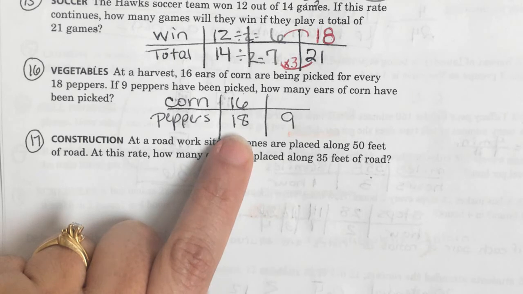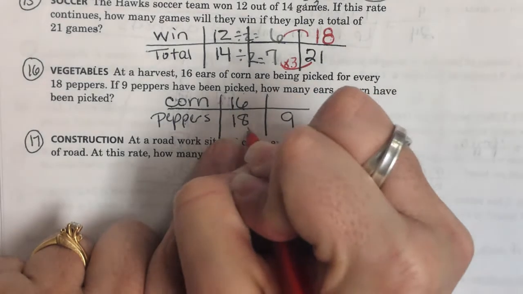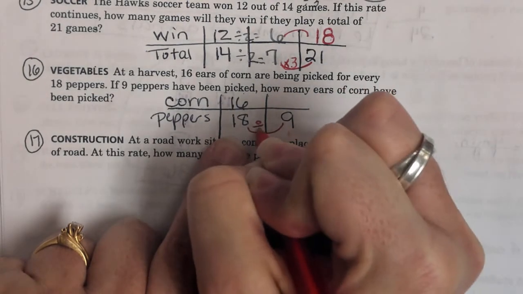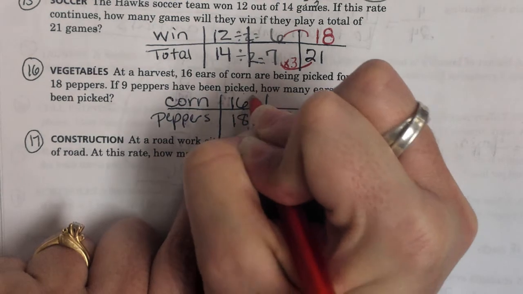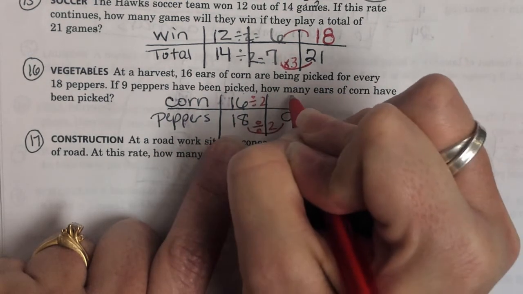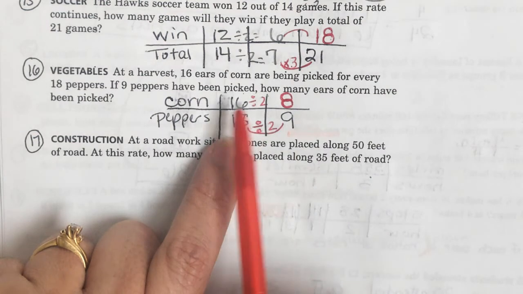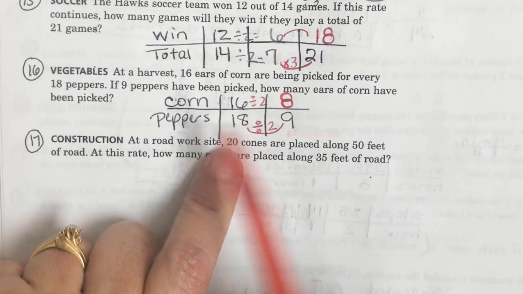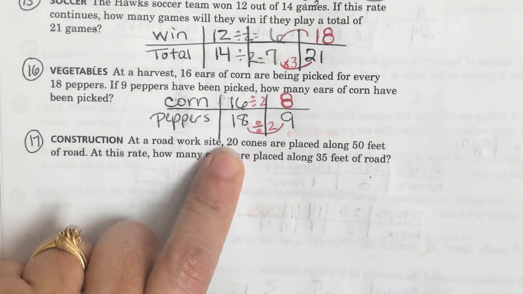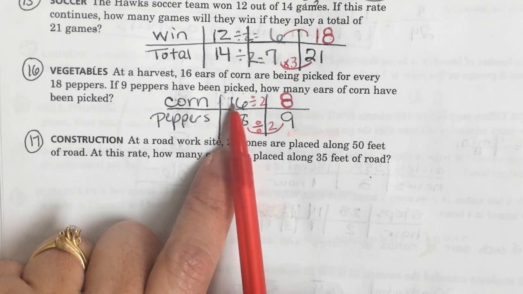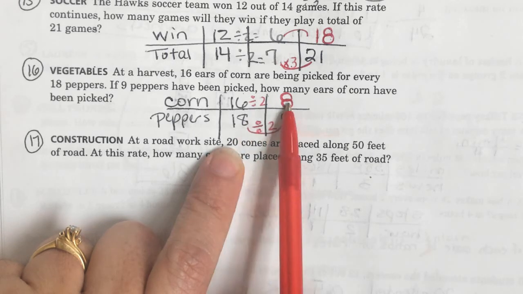Can you jump from an 18 to a 9? Yes. Divided by 2. So this one's easy. I can just do divided by 2, divided by 2, and I get 8. So for every 8 ears of corn, there are 9 peppers. 16 divided by 2 is 8.